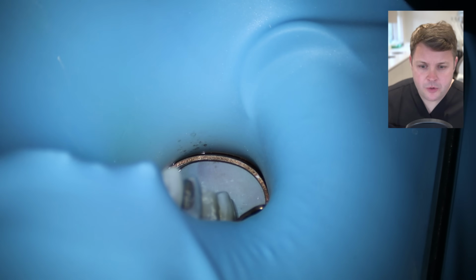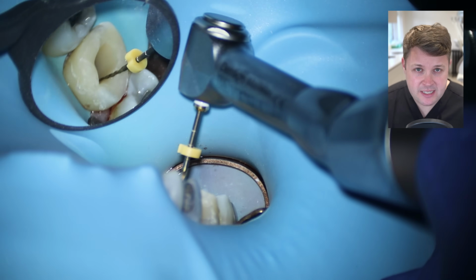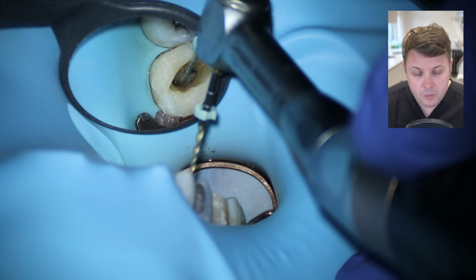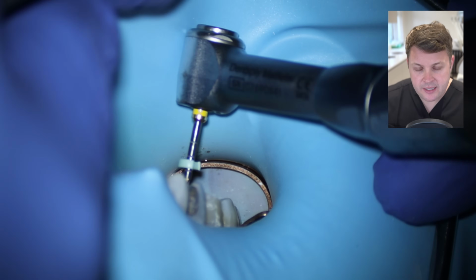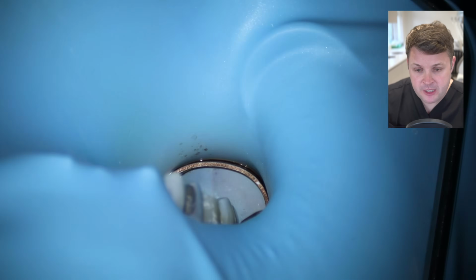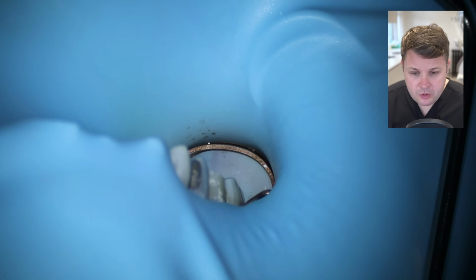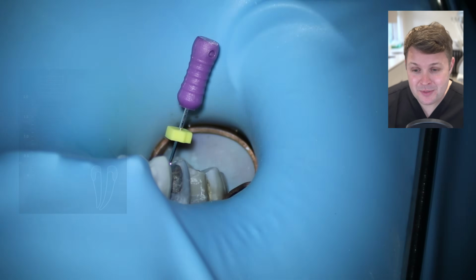So because I'm struggling slightly, I can feel a little bit of resistance with the DB. I'm obviously going to use my glide path file at 0, but I'm going to use a size 20 HyFlex here. And this is a nice step up between the 15 to the 25, because it's quite a big step. But the DB, although we found it difficult to find, was shaped quite easily.